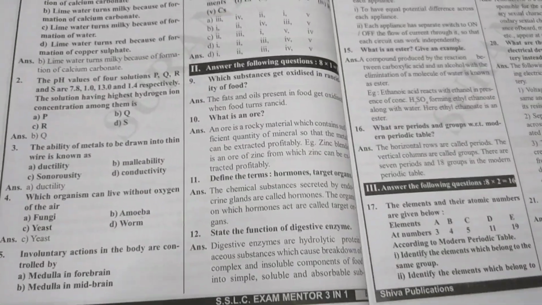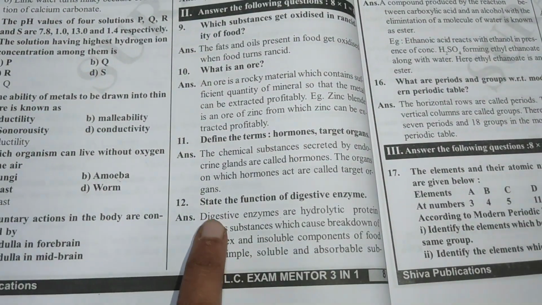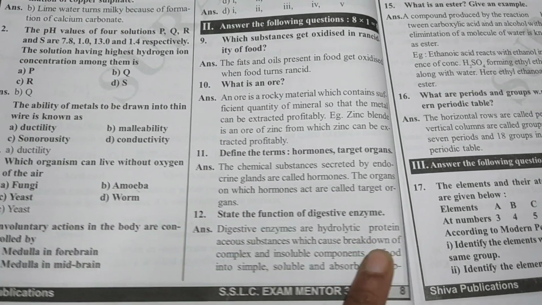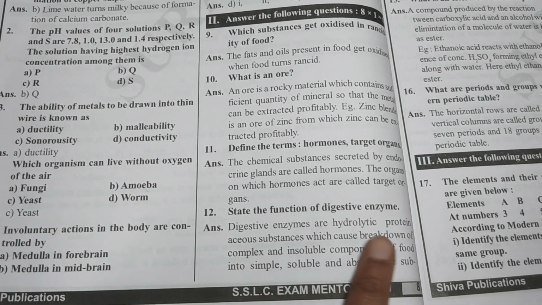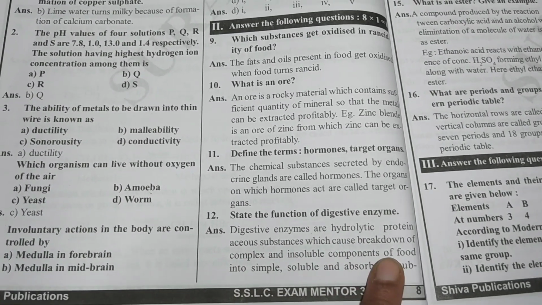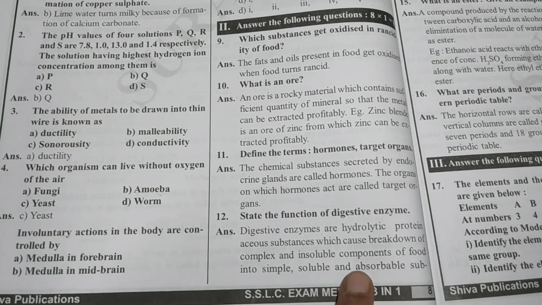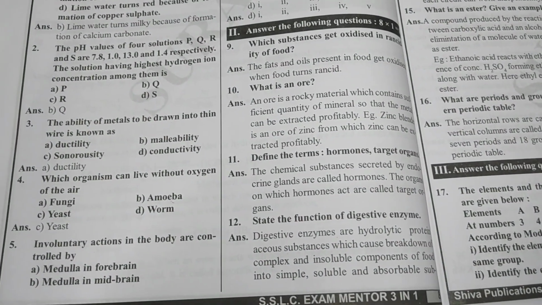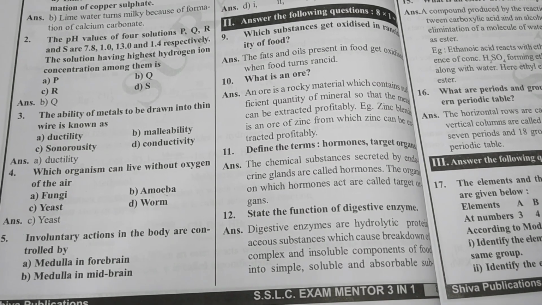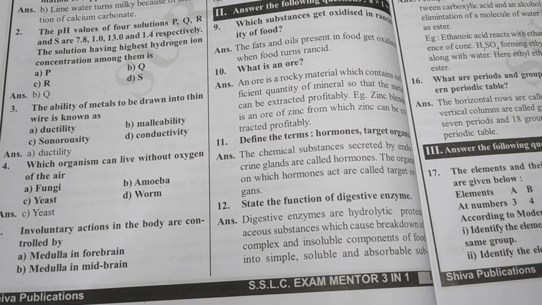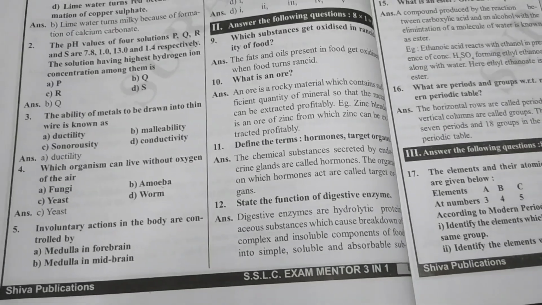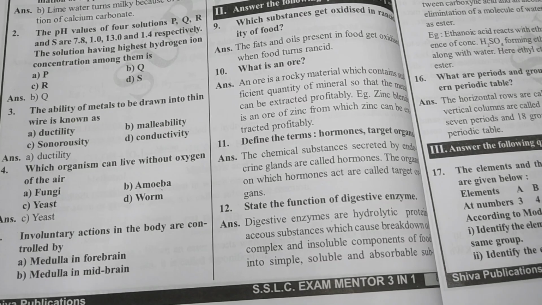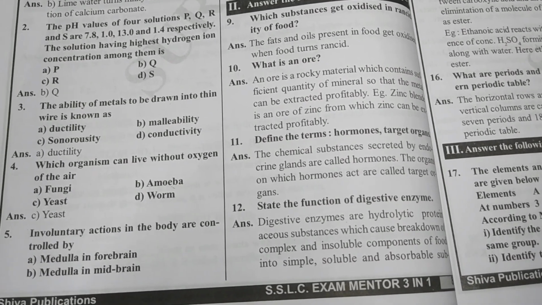Next, state the function of the digestive system. So what will the digestive system do? Digestive enzymes are hydrolytic protein substances which break down the complex and insoluble components of food into simple, soluble and absorbable substances. That is the main function of digestion, no? So converting or breaking down of insoluble substances into simple soluble substances.